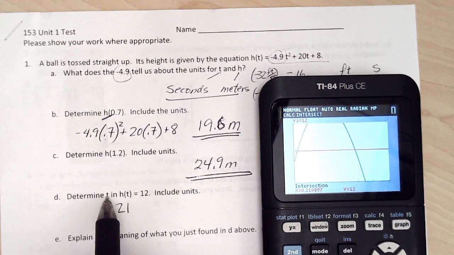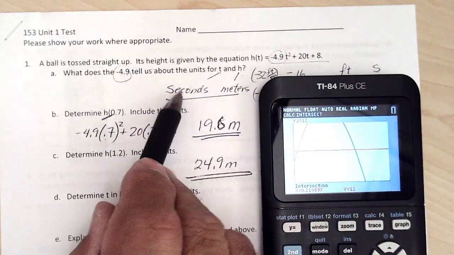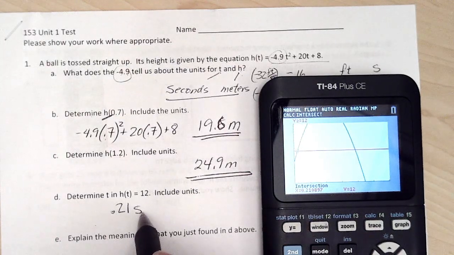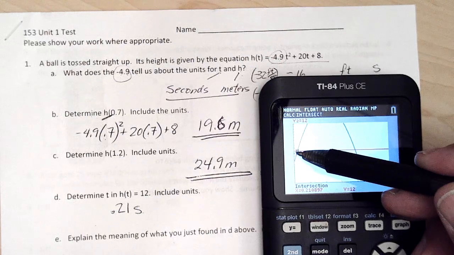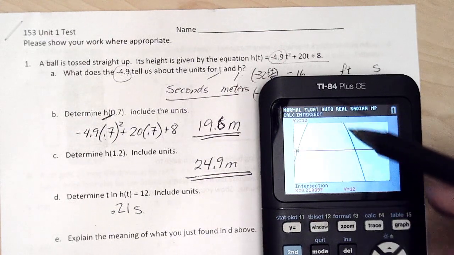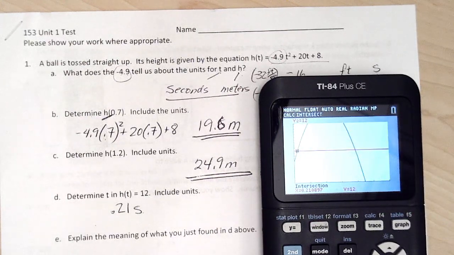And that's for the t. And t is in seconds. So at 0.21 seconds, the ball is on its way up and reaches 12 meters. And then on the way down, it gets to 12 again.